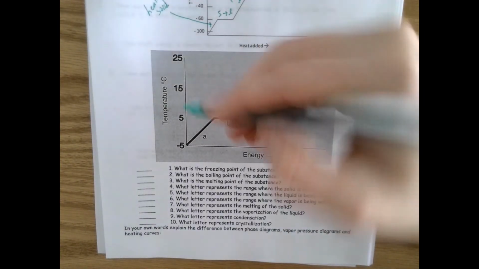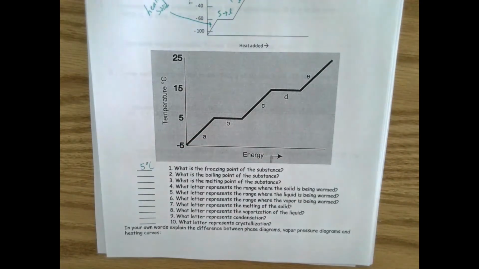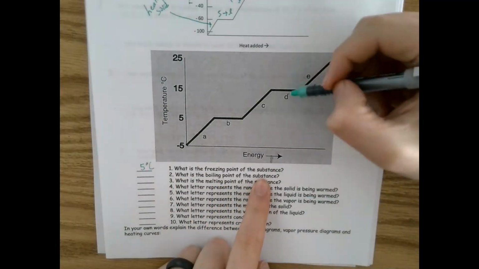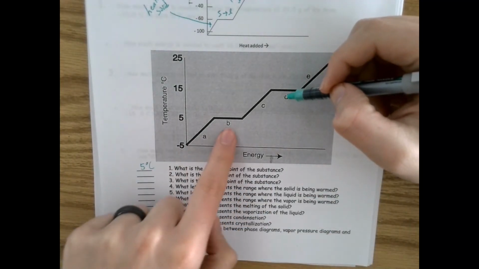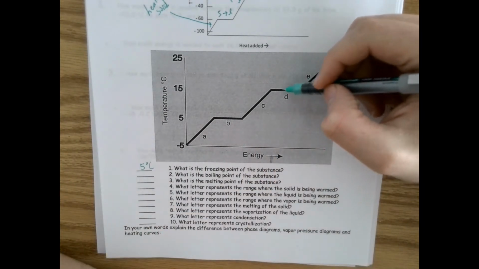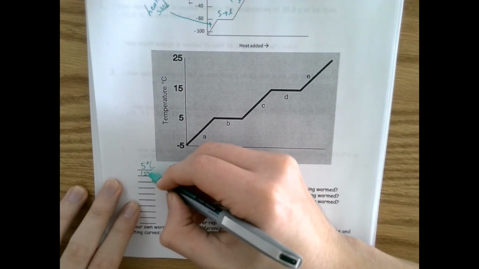So it is 5 degrees Celsius. So it freezes and it melts at 5 degrees Celsius. That is the temperature where the solid to liquid phase change happens. Then what is the boiling point of the substance? I wrote the temperature, but you could also write the letter where it happens. So D, this is the liquid to gas phase change, which will be boiling. So we can say it's about 15 degrees Celsius.